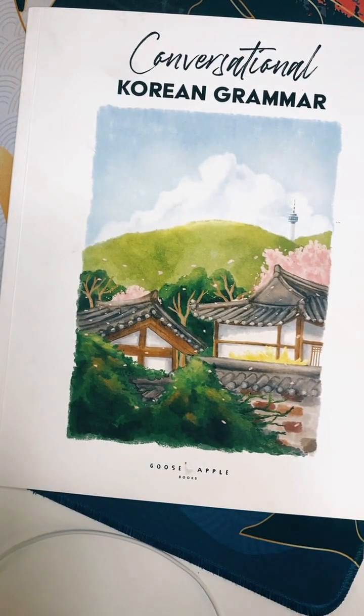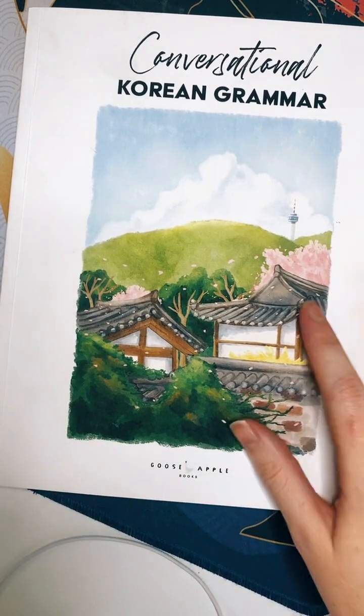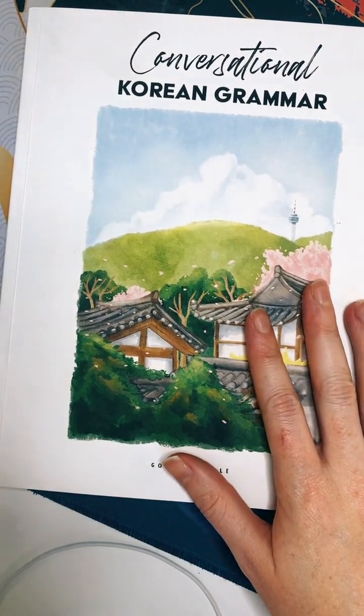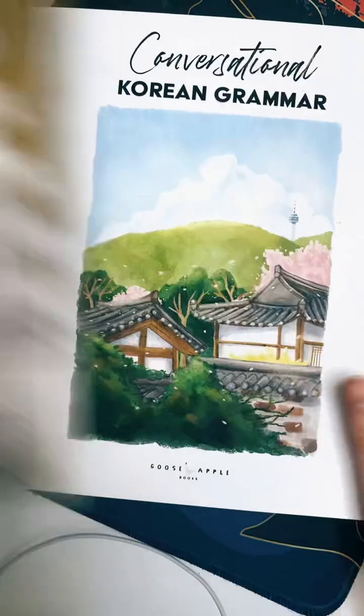Is there audio with the book? Yes, there is audio with the textbook, and there are dictation exercises in the workbooks.